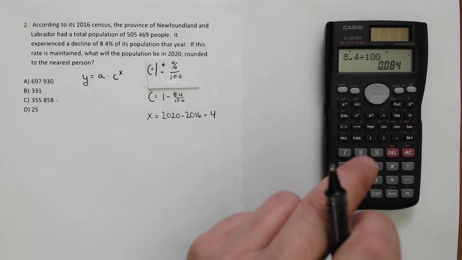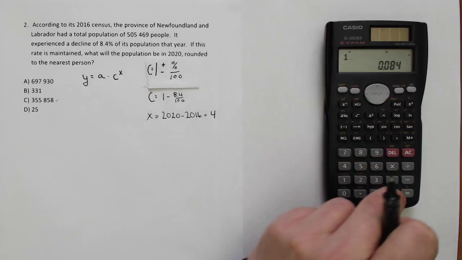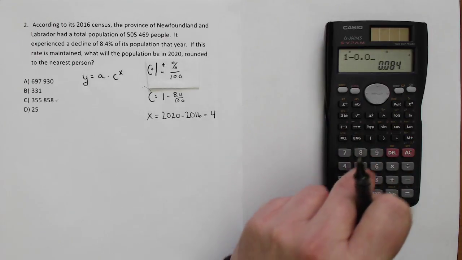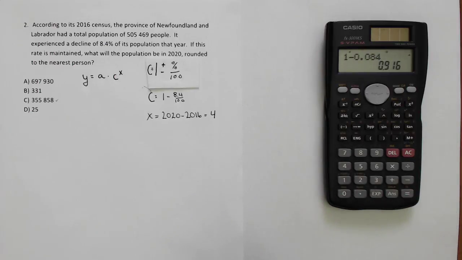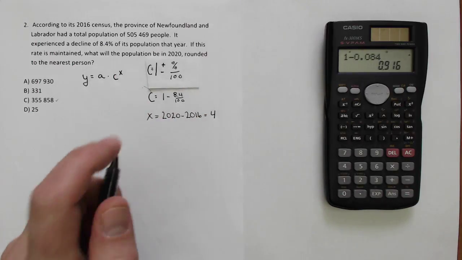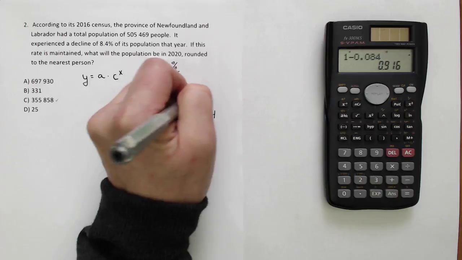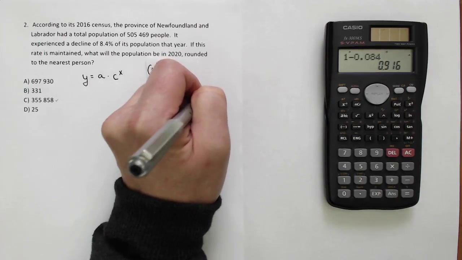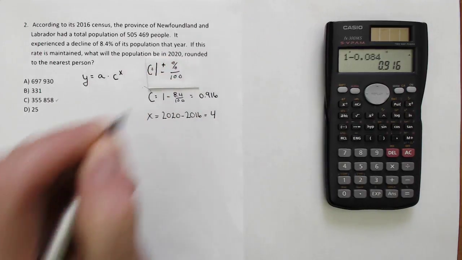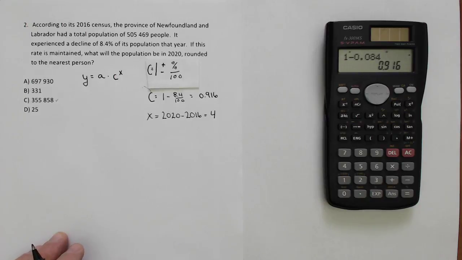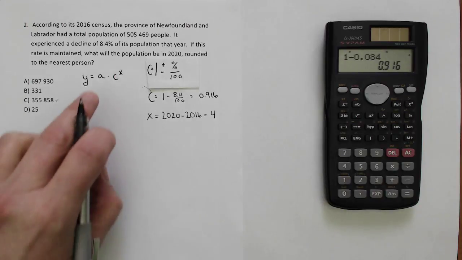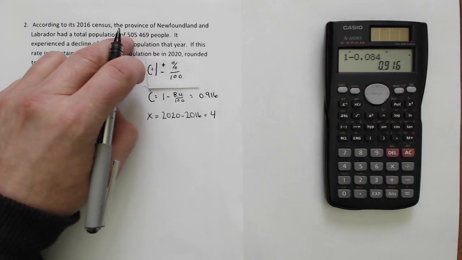So we got to go 1 minus that number. So 1 minus 0.084 is equal to 0.916. We want to keep that whole decimal. 0.916.